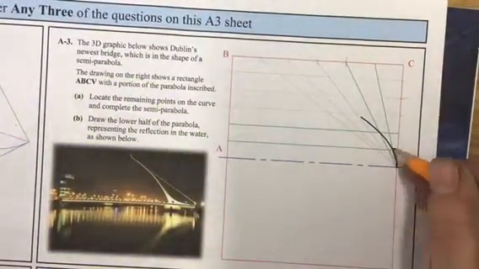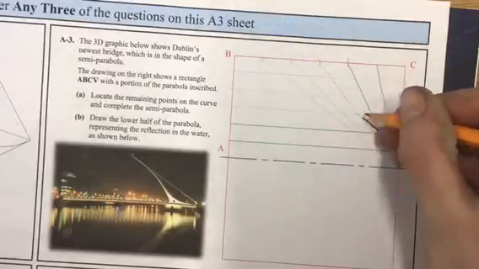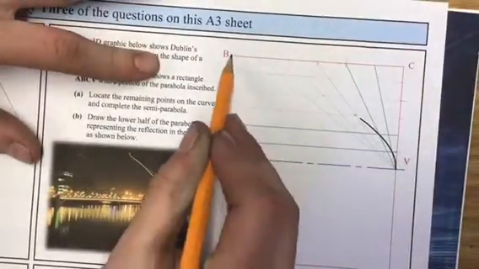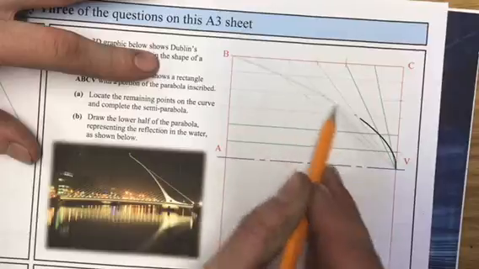And then you have this point, another point here, here, here, and then it goes to the corner. So what you do then is freehand sketch that in. And then part B, draw the lower half of the parabola representing the reflection in the water as shown.